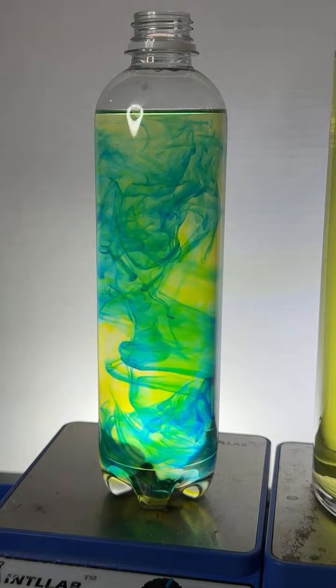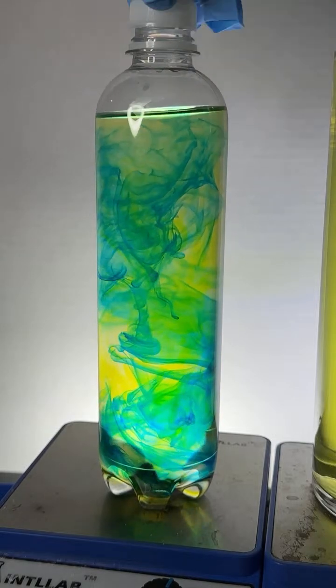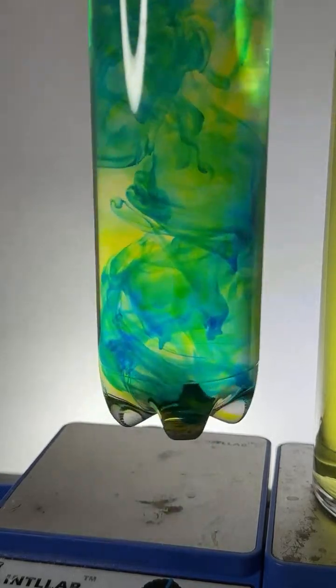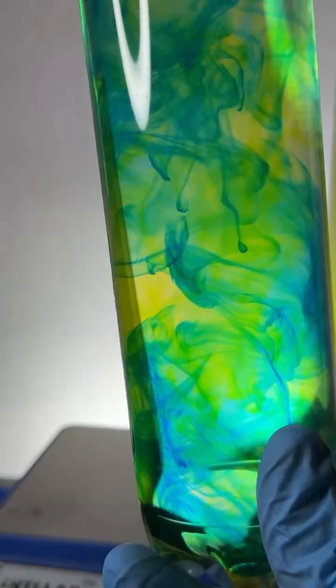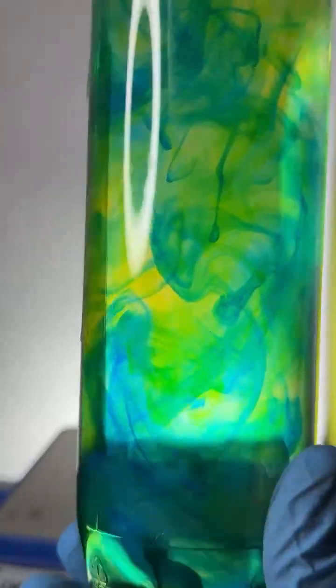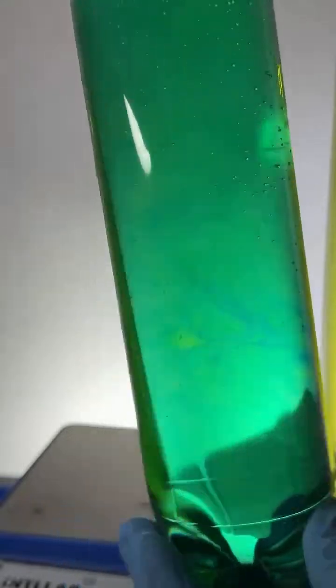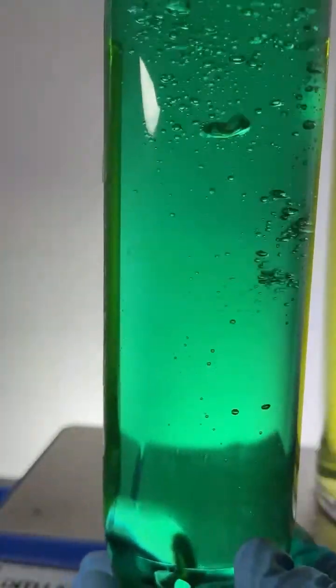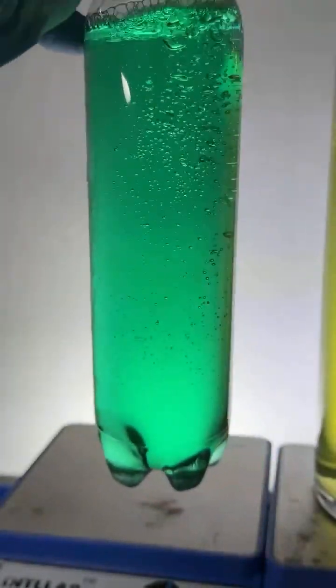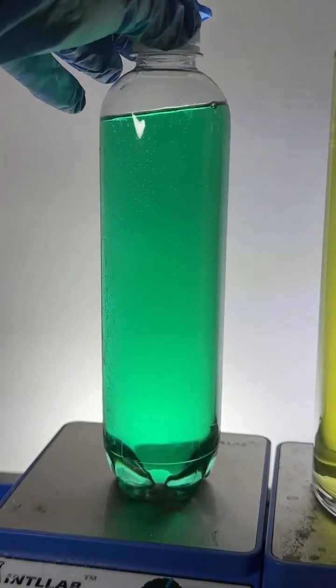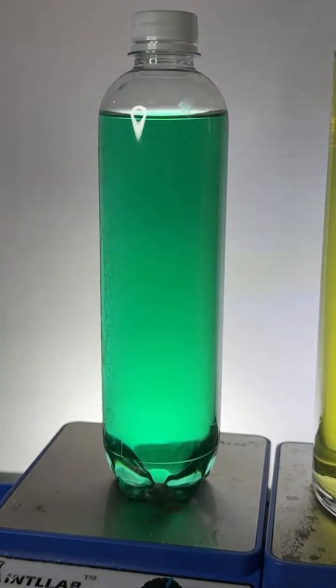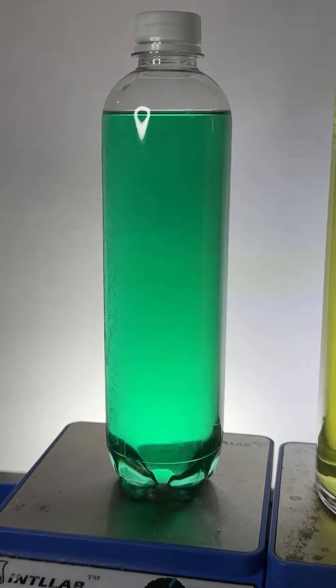Now what I'm going to do is mix these up. Okay, so let's mix them up. And since everything is well mixed, this is going to give us a green colored solution, as we would expect. The water, the alcohol, the blue dye, and the yellow dye, all four of those components are very well mixed.